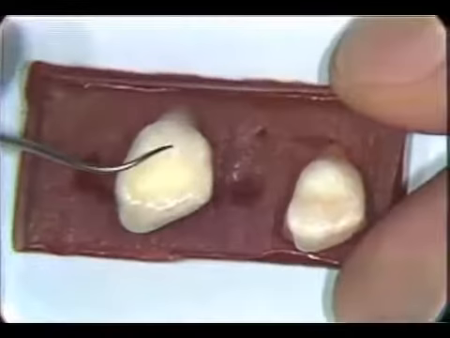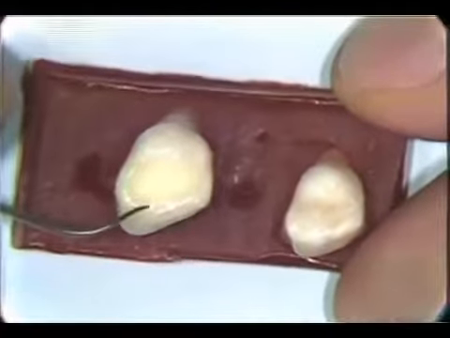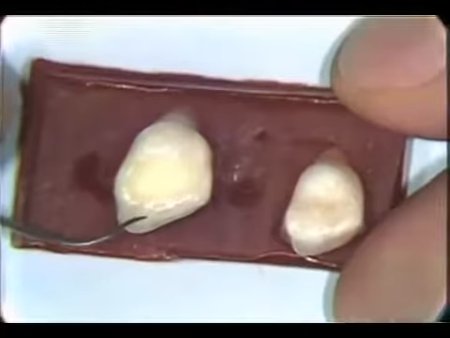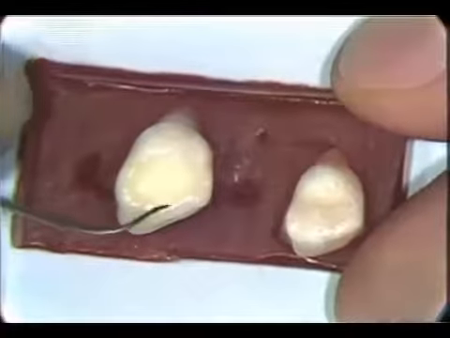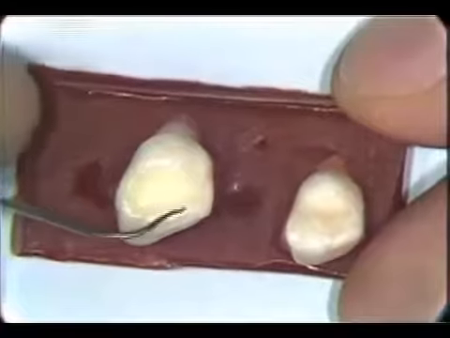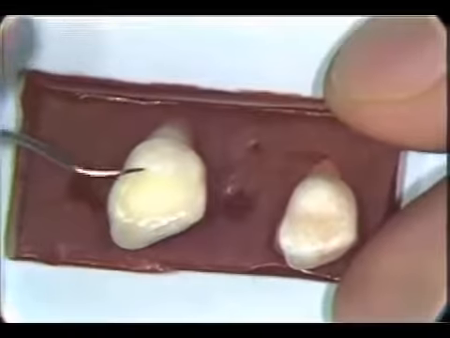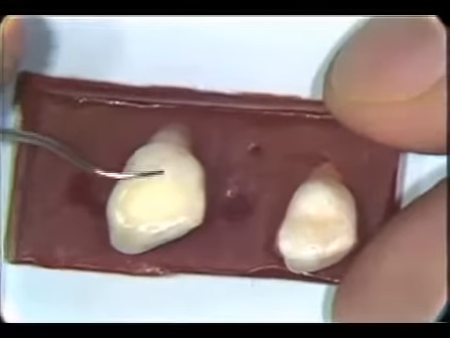This change influences some of our terminology. We've got a mesial buccal cusp, which is the largest one by far, takes up two-thirds, three-quarters of the buccal surface of this tooth, and then a very small distal buccal cusp. And then this leaves us with one lingual cusp on this tooth.